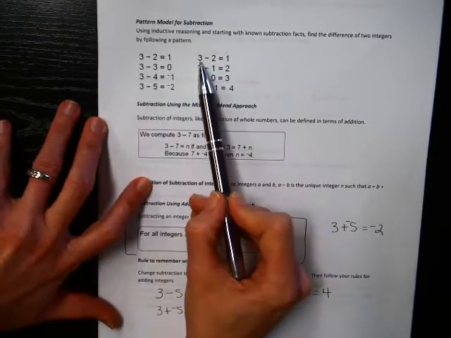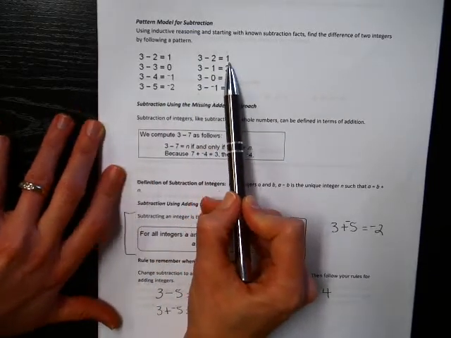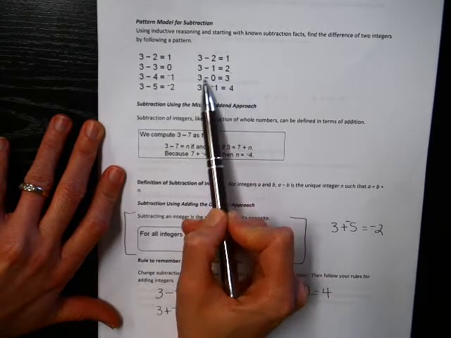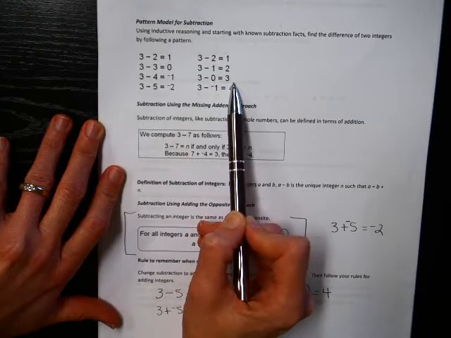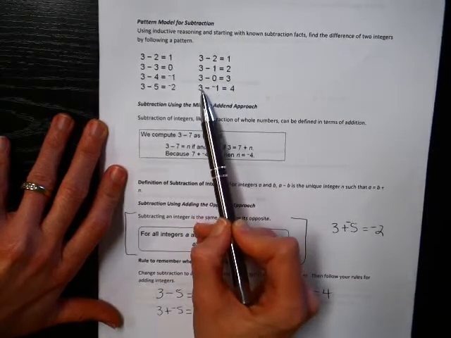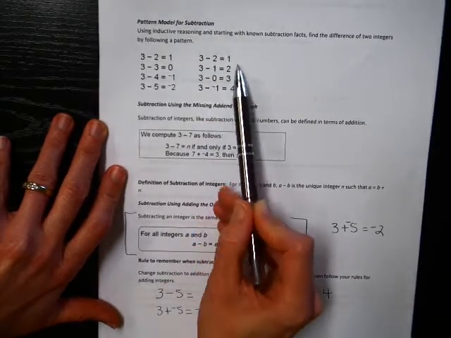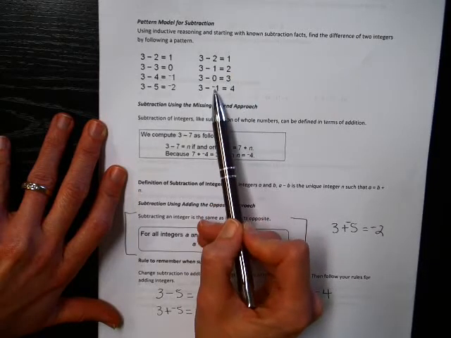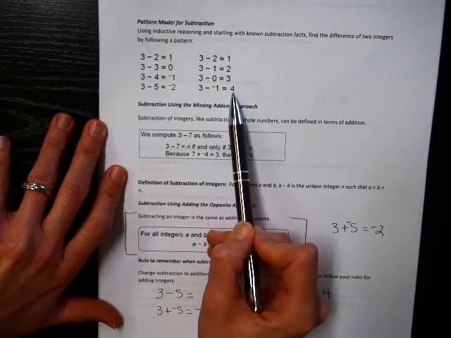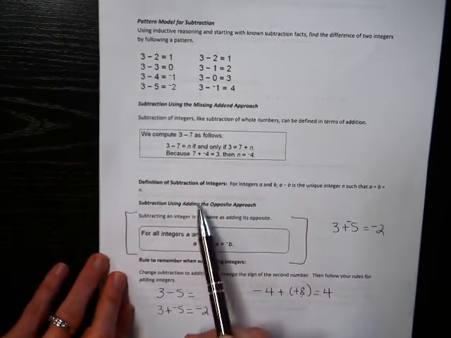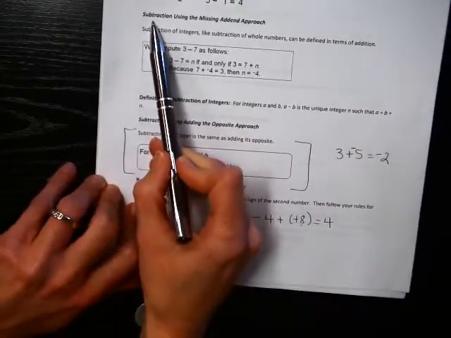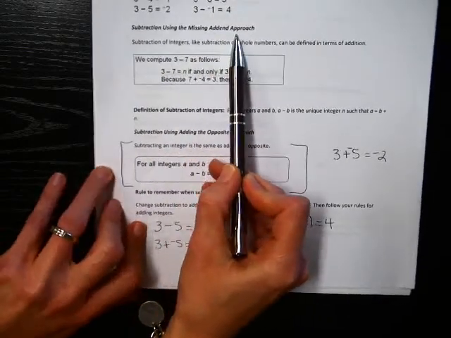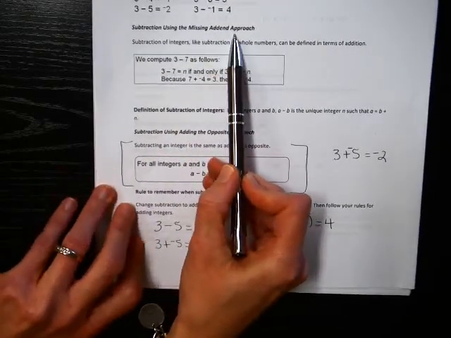We could also start and say 3 minus 2 equals 1, we know that. Then 3 minus 1 would have to equal 2, and 3 minus 0 would have to equal 3. And then when you have 3 minus negative 1, because this pattern is that we're going up 1 here, 3 minus negative 1 would have to equal positive 4. Okay? We can use that missing addend approach. We used this missing addend approach when we studied subtraction of whole numbers.